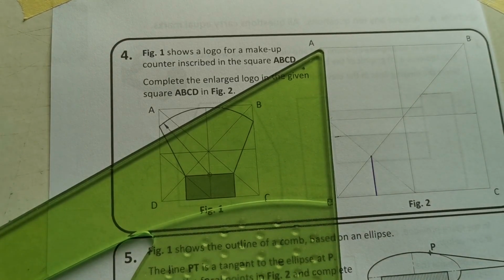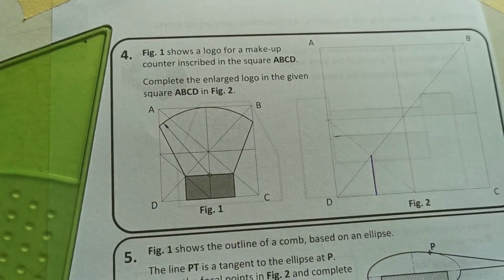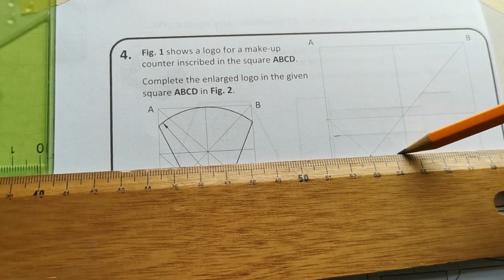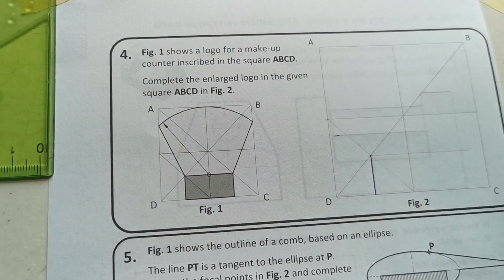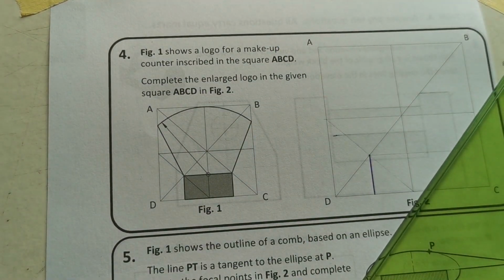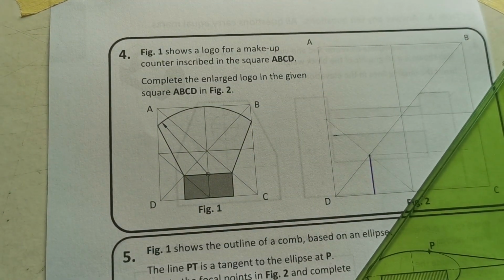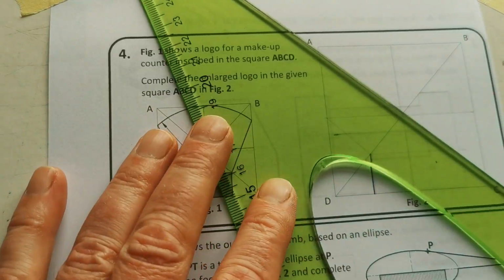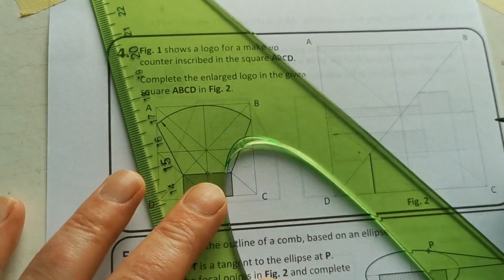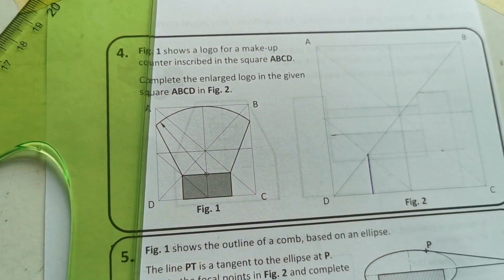So that there is the vertical for that rectangular box thing down there, and I'll just draw another diagonal over here. So that there.